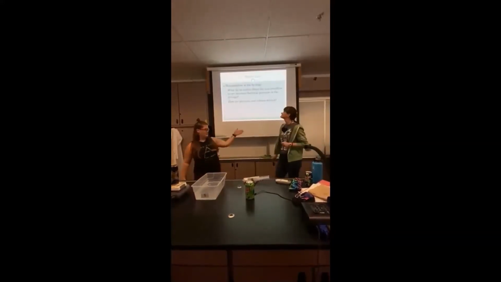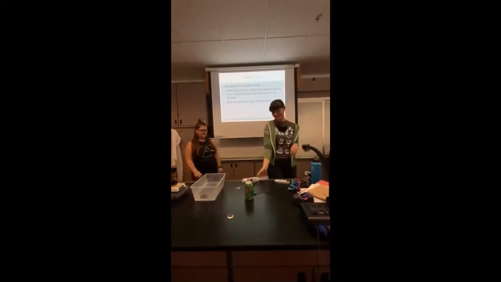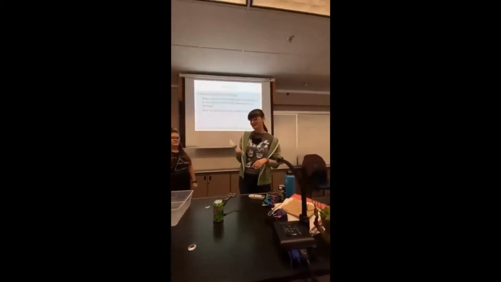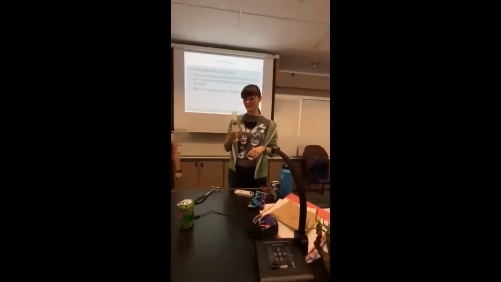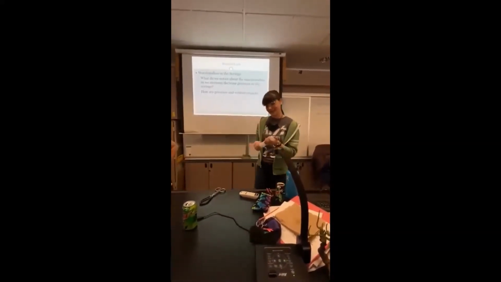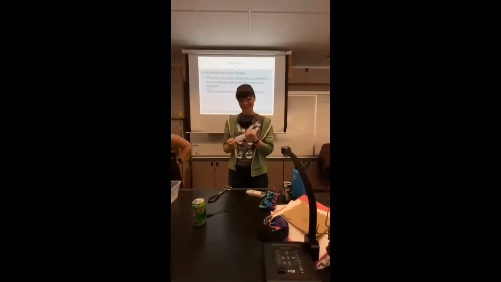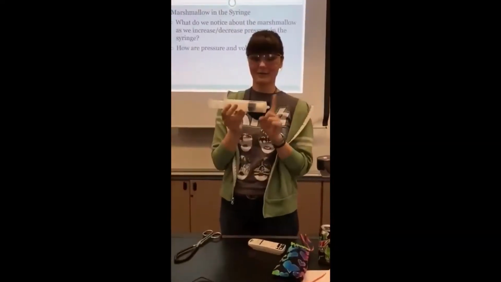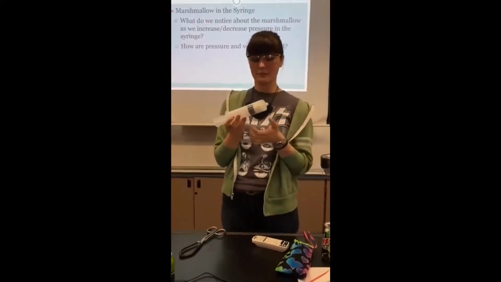Alright, so we're going to demonstrate Boyle's law with a marshmallow in a syringe, because who hasn't looked at a marshmallow and said to themselves, you know what would happen if I put it in a syringe? Not me, so let's do it. So, let's think about this for a second. We have a marshmallow which is flexible. We've all smushed one before.